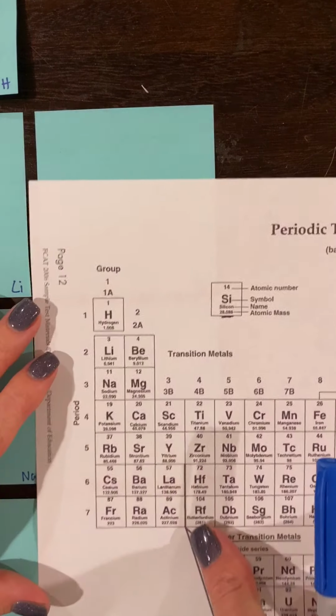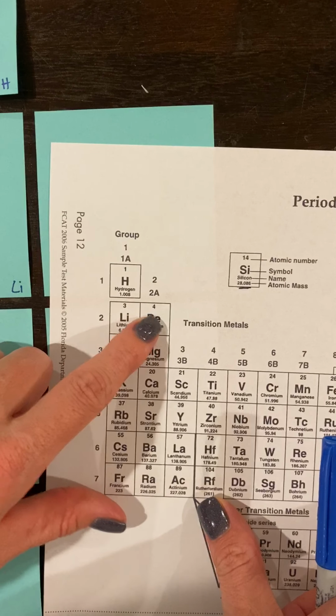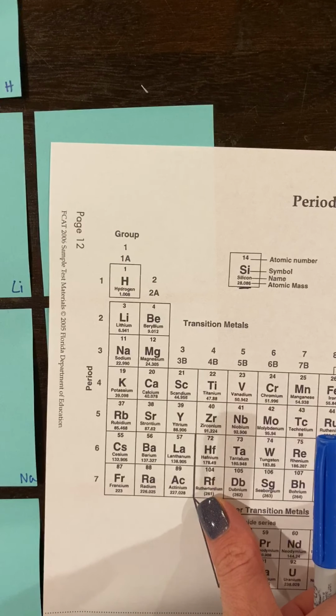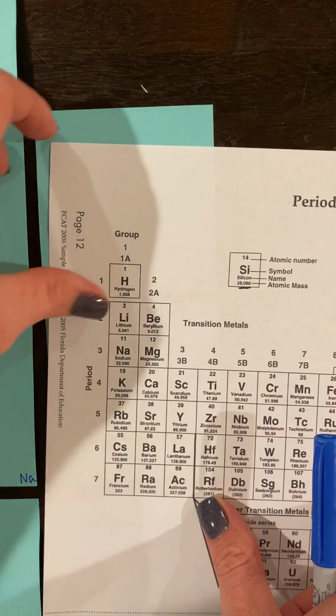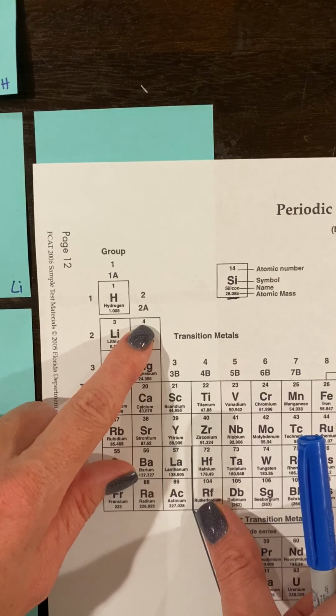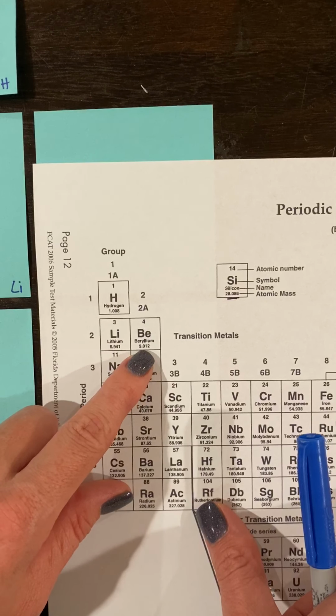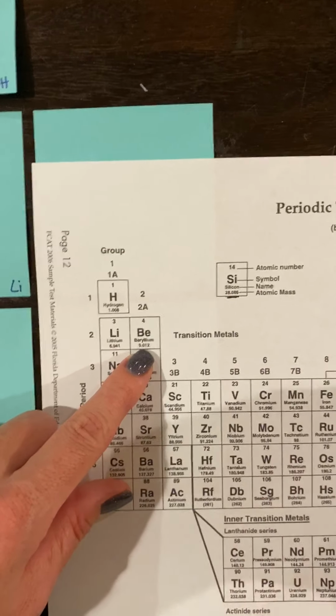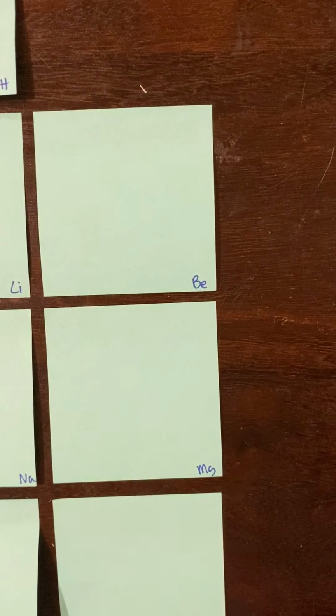beryllium. So on my periodic table, beryllium is right next to lithium and right below hydrogen. So for beryllium, I have an atomic number of 4 and a mass of 9, close to 9. So I'm going to draw my nucleus.